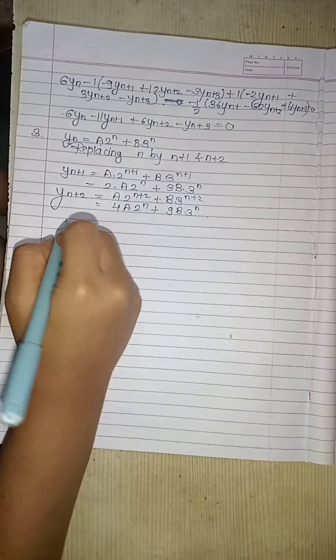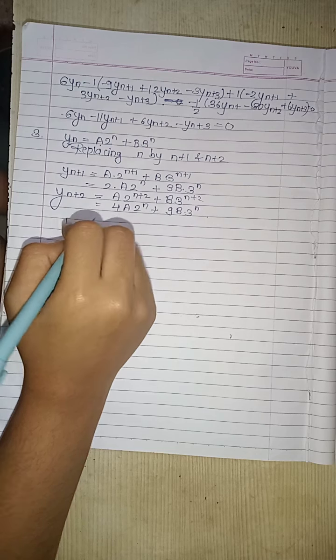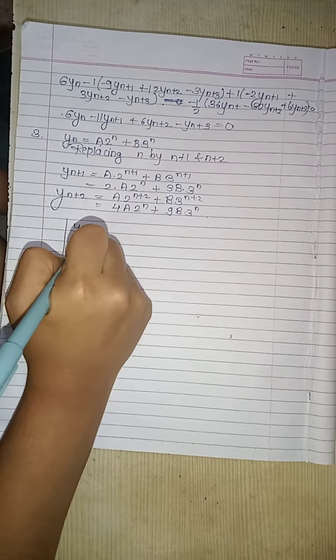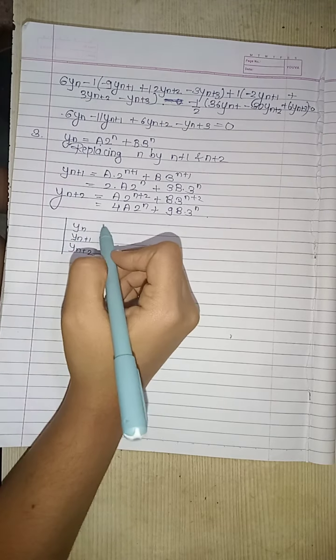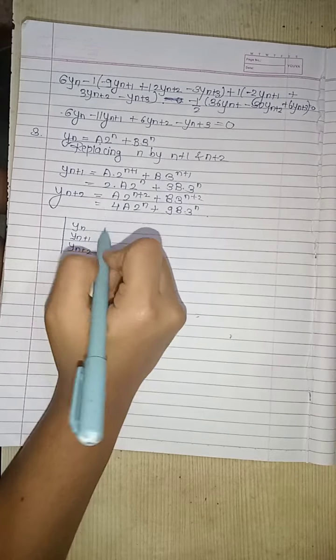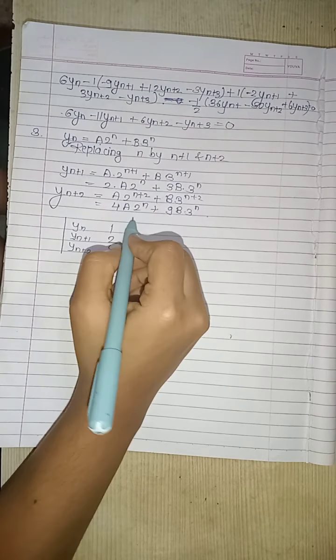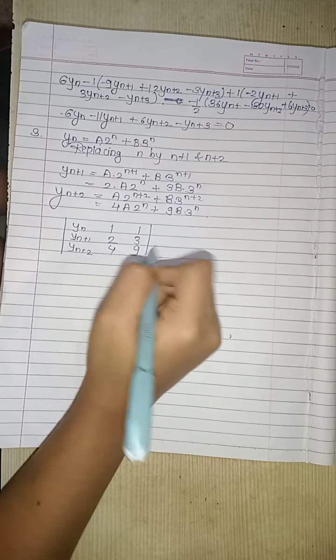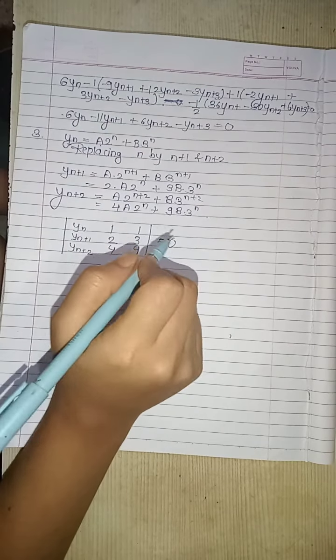So now you have to again form the determinant. So yn, yn+1 and yn+2. Now the coefficients of a in the second column, you get 1, 2, 4, and coefficients of b in the third column, you get 1, 3, 9, which is equal to 0.